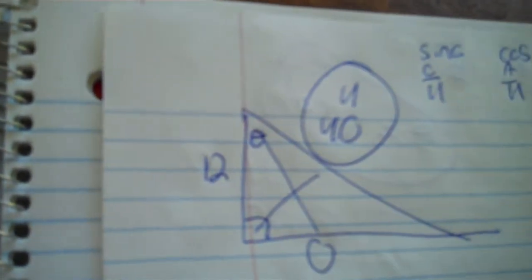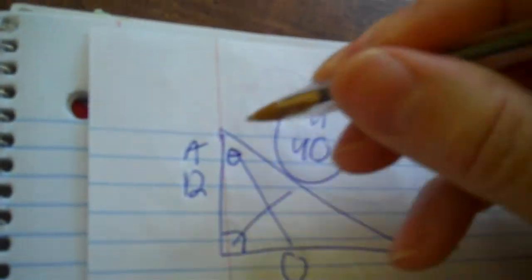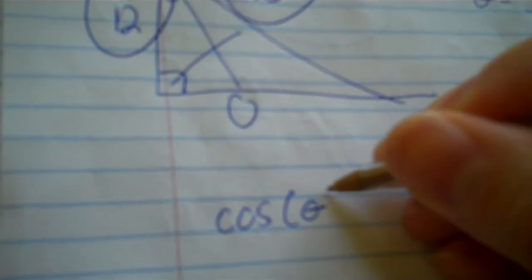Then O. Don't know O, so nothing with O is going to work. And then A. So I need AH. So AH would be using the cosine. So cos of the angle equals A over H. So the A is 12 and the H is 40. You don't need to reduce that.